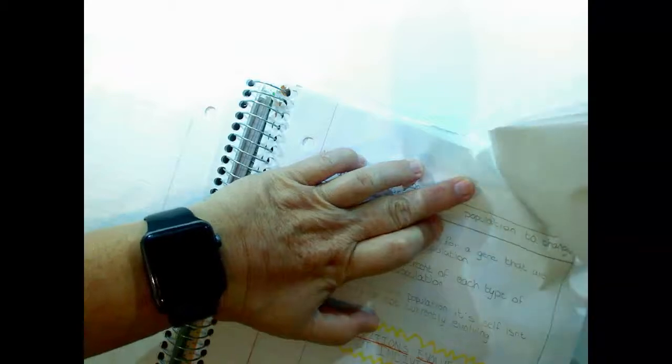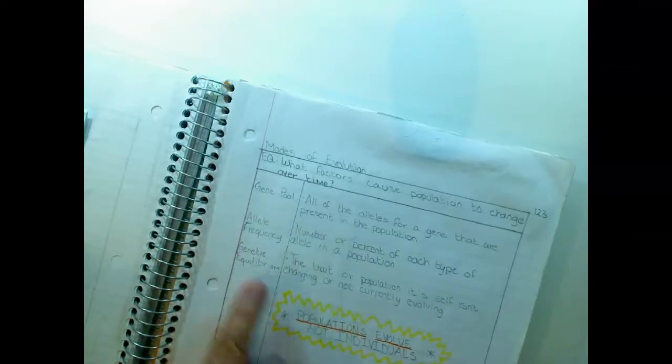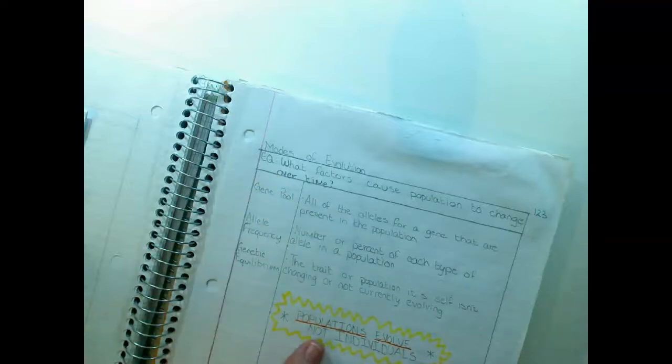So here's a cool one here. I think I'm just going to take this off here. And this is where it would go. This is where the processing part of the lesson would go. Okay, so this says what factors cause populations to change over time, and then they talk about these different things. This is obviously something really important, and when you get to these notes, your teacher's probably going to make you write this down because this is super important.